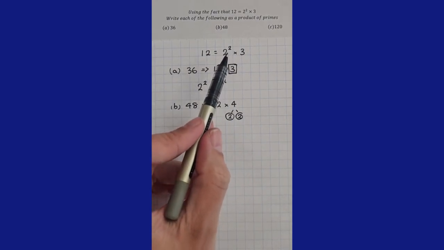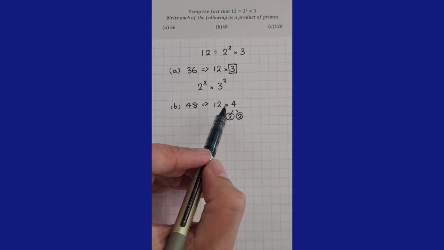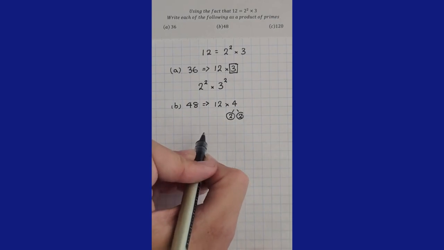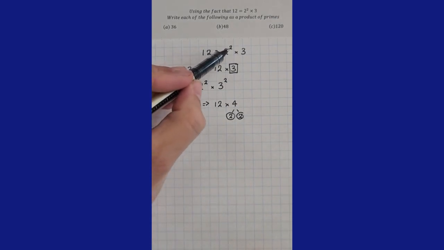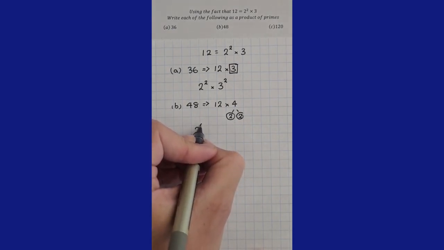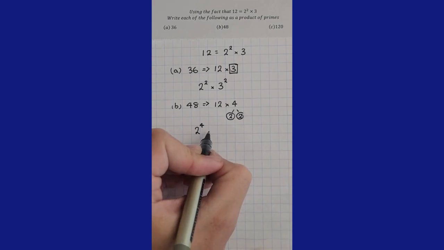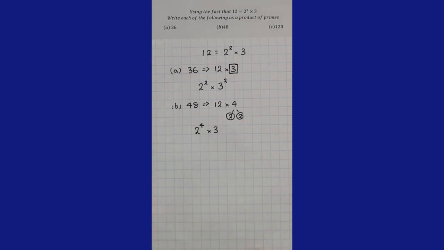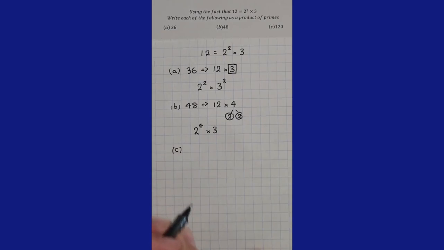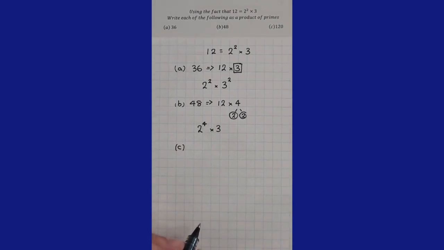So the only additional thing I need to multiply by are these extra 2 2's. So I can rewrite it as 2 to the power of 4, and we've still got the 3. I'm using this knowledge just to save me having to write out the entire factor tree. Again, I could have done the factor tree, but I'm going to use the knowledge I've got in the question.